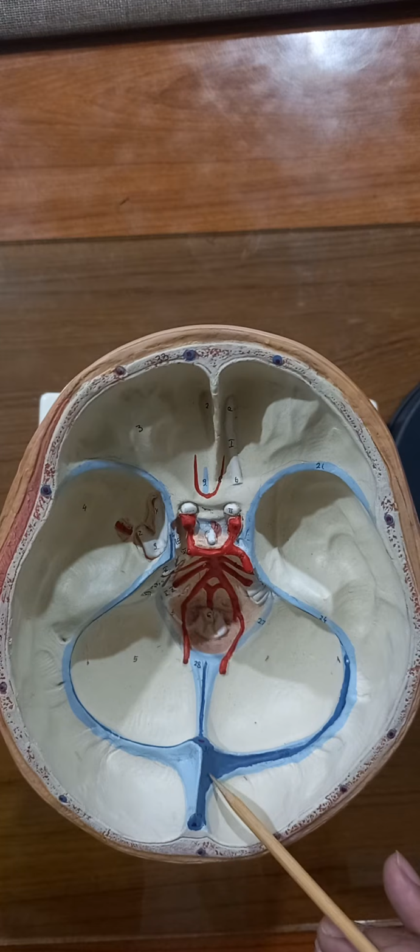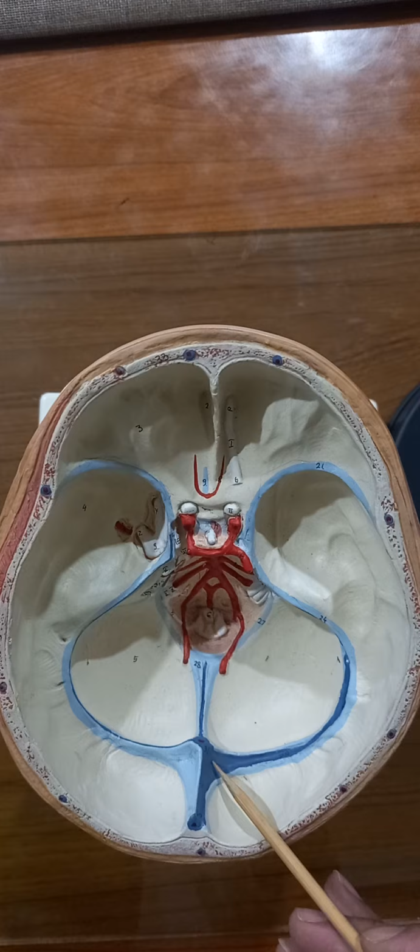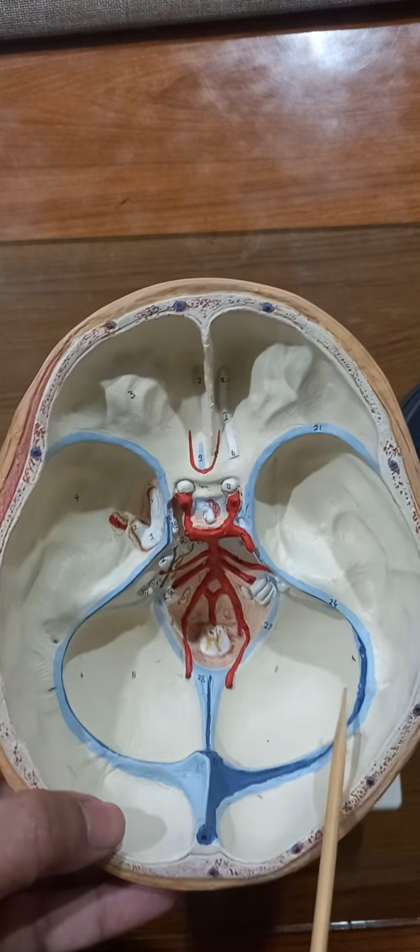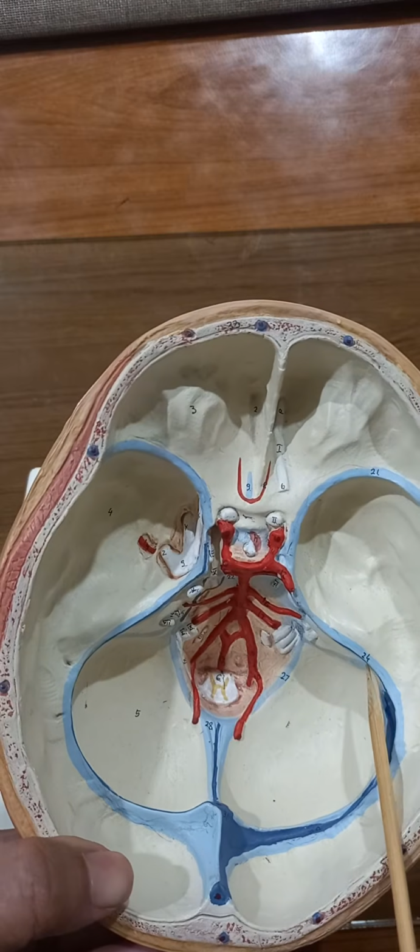Now this confluence of sinuses is the dilated part of the sinuses, and it is a meeting point of two or three sinuses, and it is located on the internal occipital protuberance. Then these right and left transverse sinuses become right and left sigmoid sinuses.